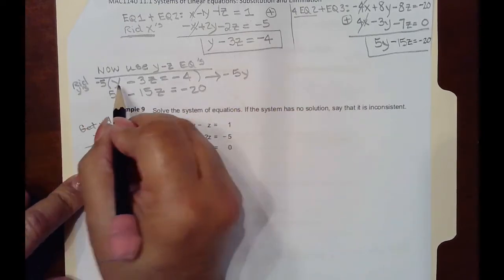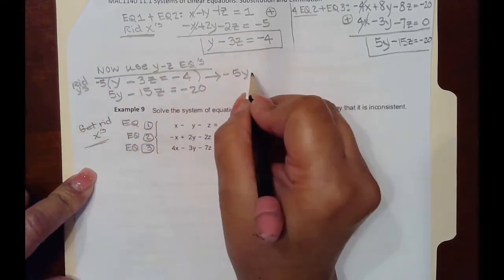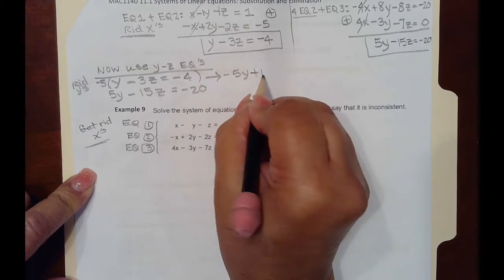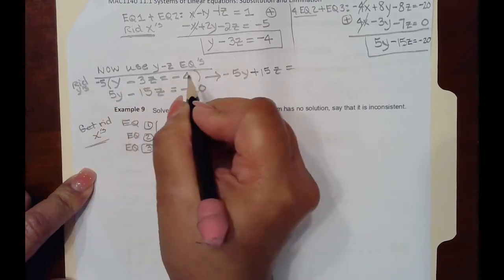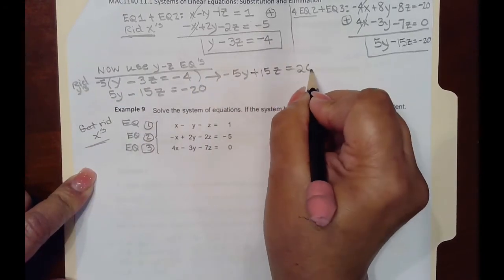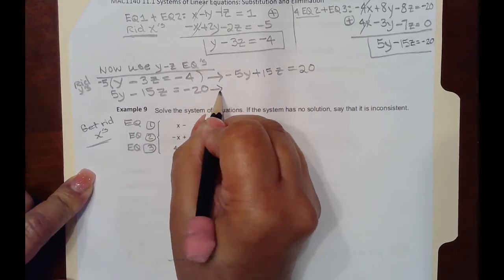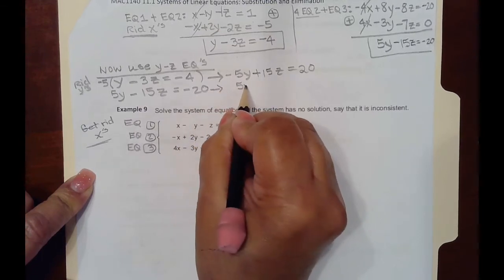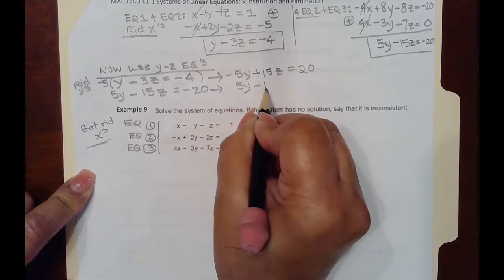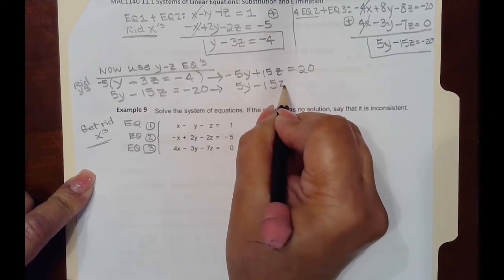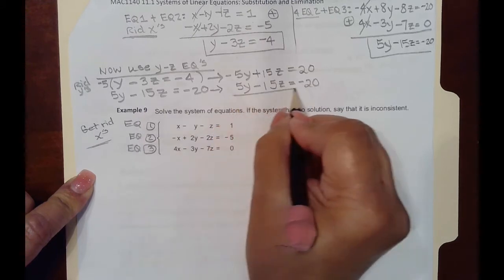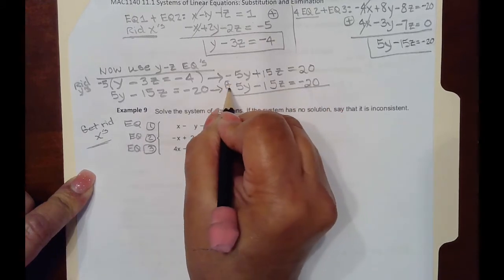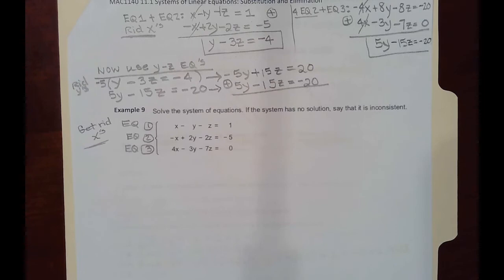But when you go across like this, you're just looking at your result. So negative 5 times y, then negative 5 times negative 3 is positive 15z. And then negative 5 times negative 4, that's 20. Bring this bottom equation over as is. So now these y's are ready to cancel. Right when they're ready to cancel, you can go ahead and add them up.